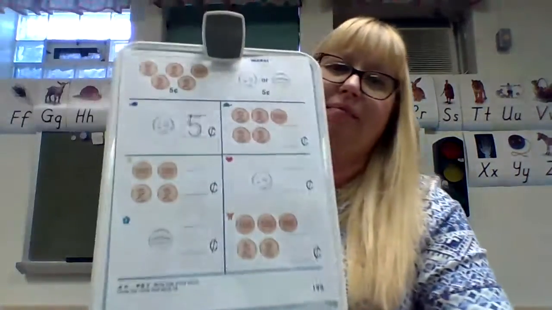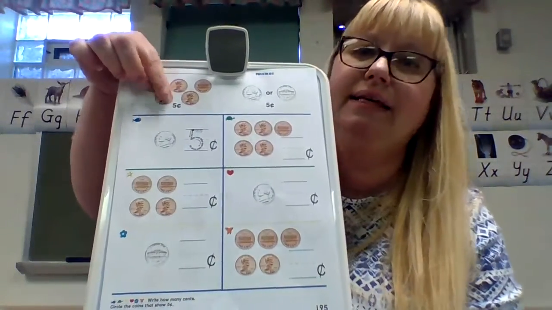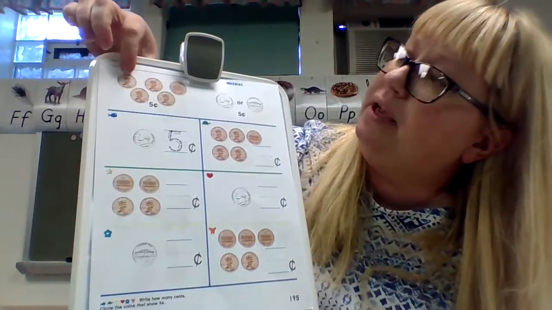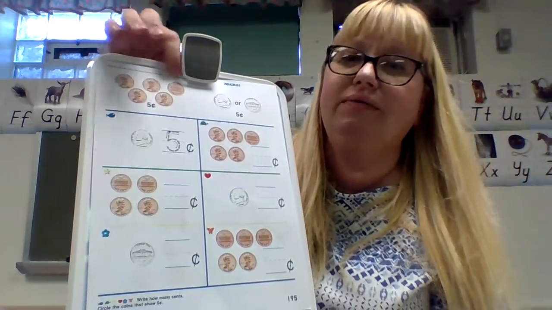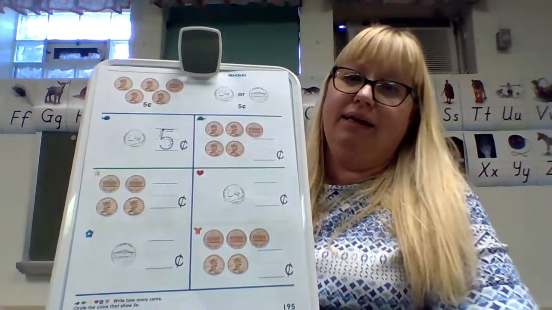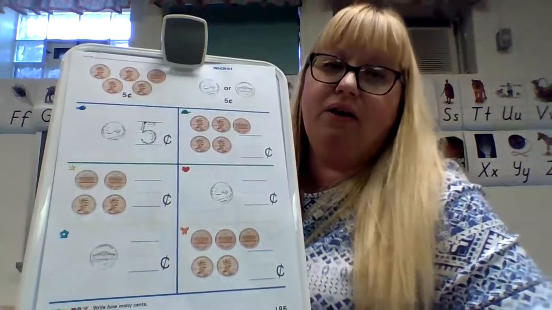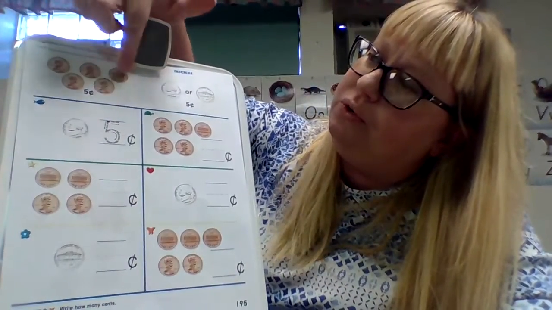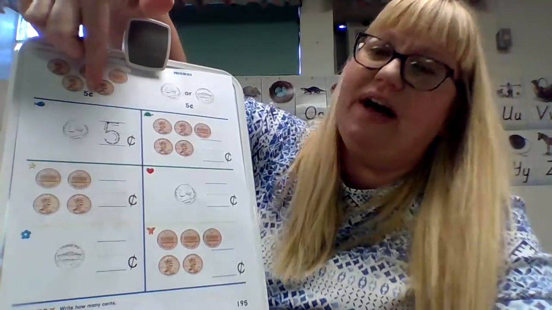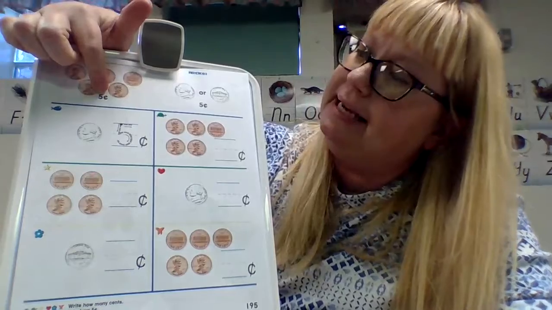Okay, let's continue with our money. Money, money, money. We have pennies. First of all, if you can write your name, remember I told you about the copier machine. So we have 1, 2, 3, 4, 5 pennies, 5 cents. Remember that little c with the line through it means cent.